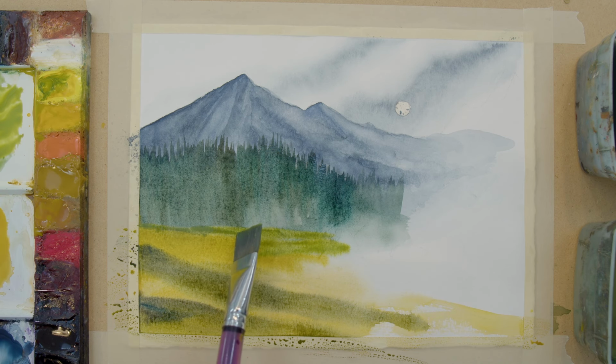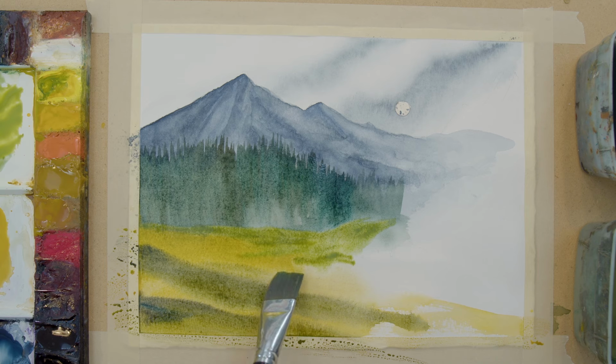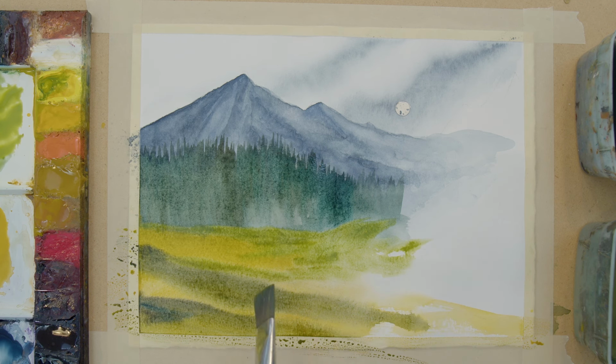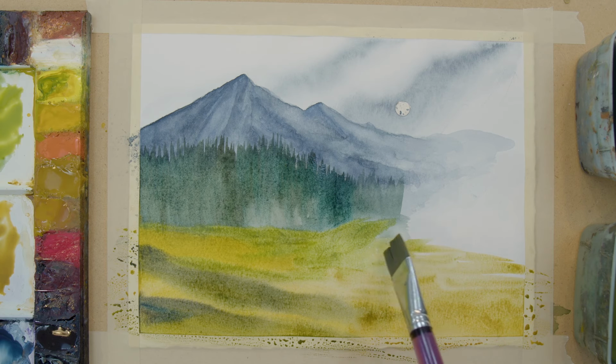A real spring-like green will be down in here too. This is actually where my pathway is going to lead into the mountains. So I'll have that lighter green touched in there. And this side, it's okay with me if this is more darker down over here with more earth color where my trail is going to come out of.